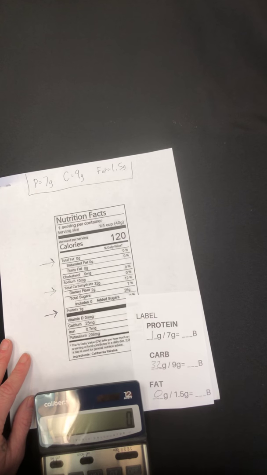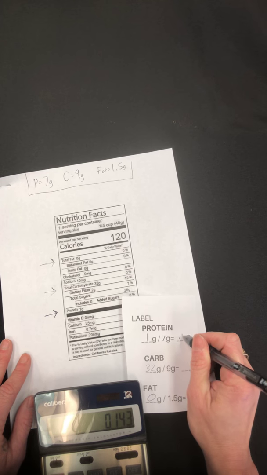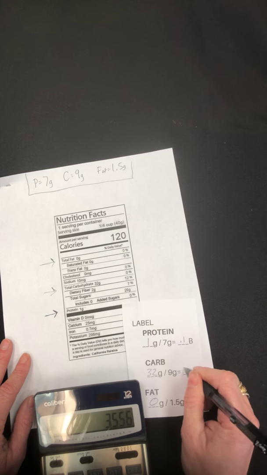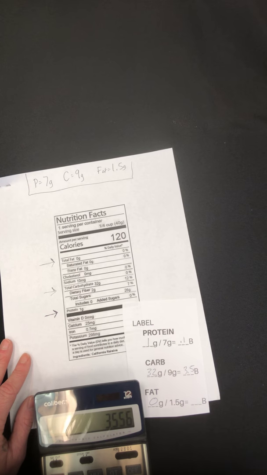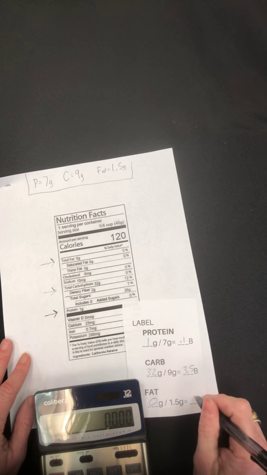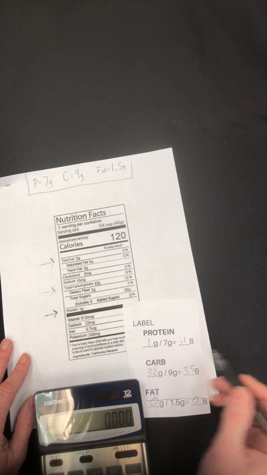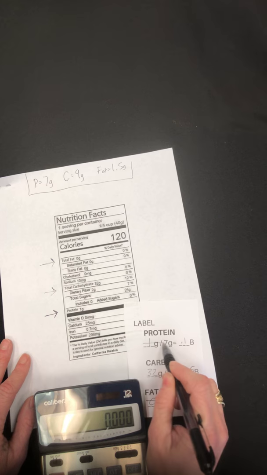So 1 divided by 7 equals 0.1. 32 divided by 9 equals 3.5. 0 divided by 1.5 equals 0. So there's no fat, there's very, very little protein.